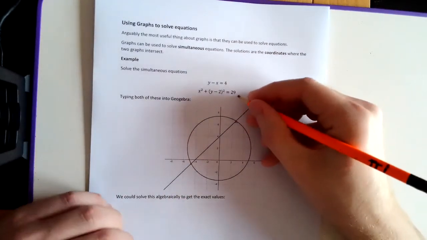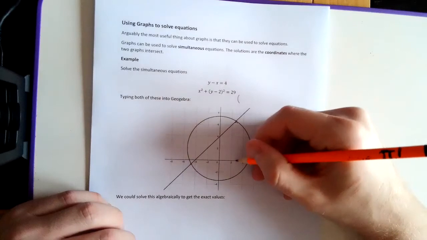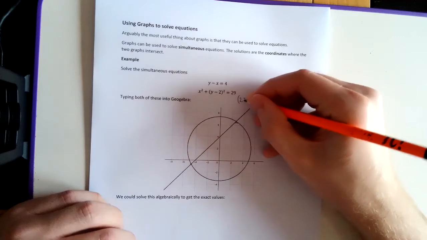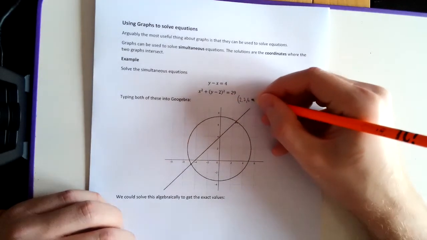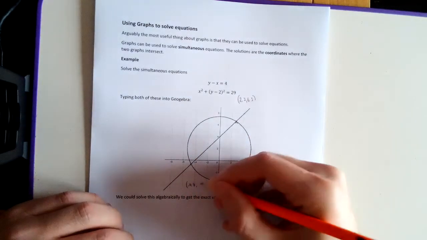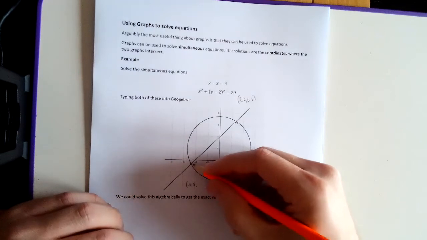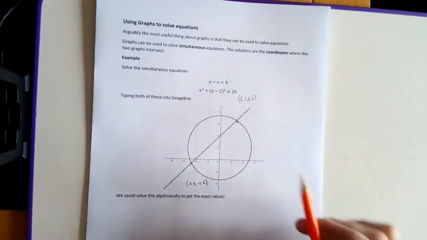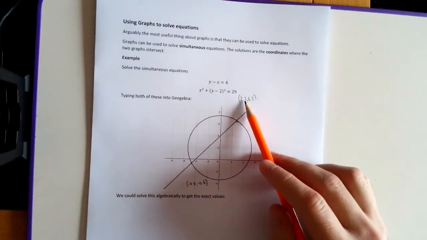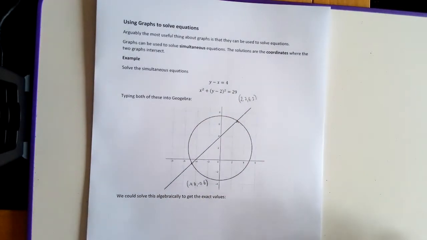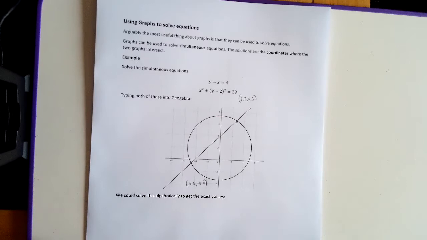So roughly, that's about 2.7-ish and 6.3-ish. And this one here is about minus 4.8-ish, and this one here is about minus 0.6-ish. So I've got my estimated answers. X is 2.7, Y is 6.3, X is minus 4.8, Y is minus 0.6. However, if you want the exact values, then we will solve them simultaneously.